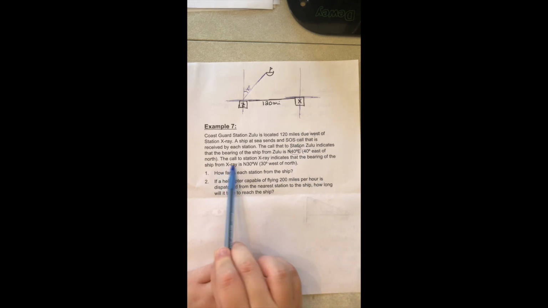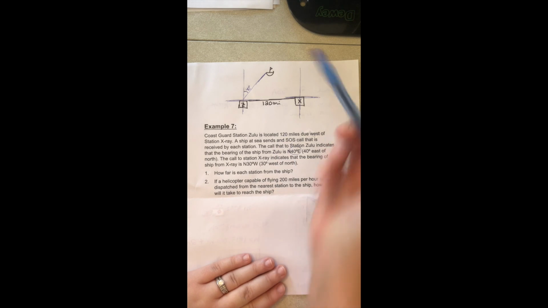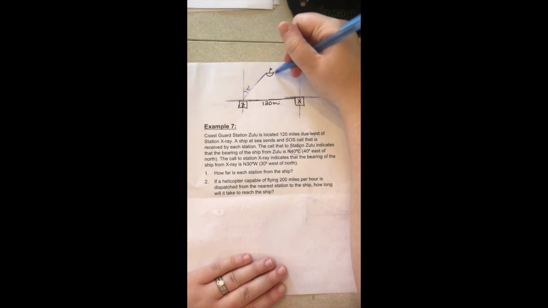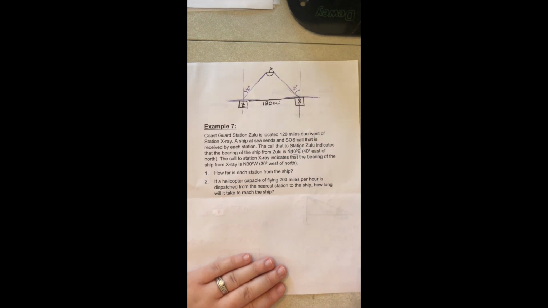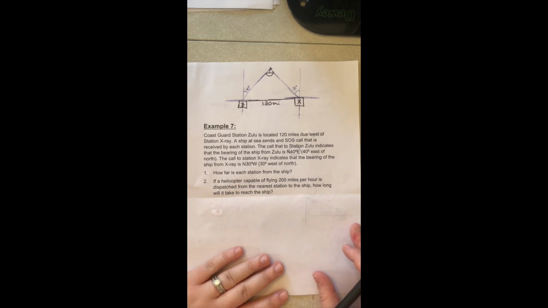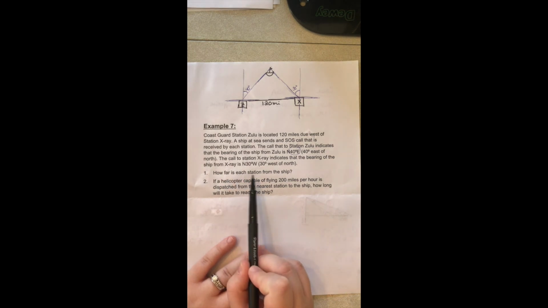And then the call to Station X-ray says north 30 degrees west. Northwest, okay? So that makes that angle 30 degrees. What shape did this form for us? It just so happened to form a triangle. So we need to figure out how far each station is from the ship. There are a few things that might be a little weird: the fact that we have no angles inside of our triangle and we only have one length. So, where do we start?